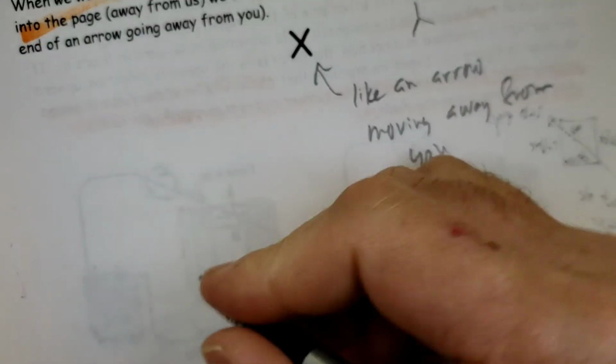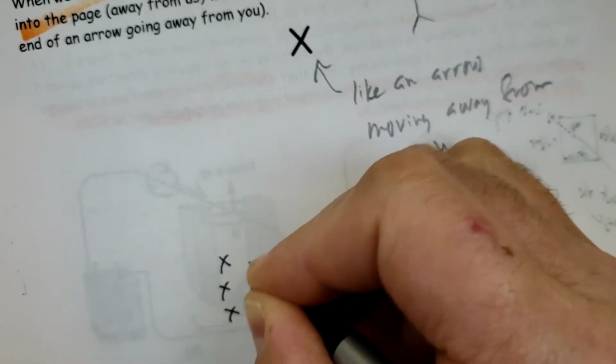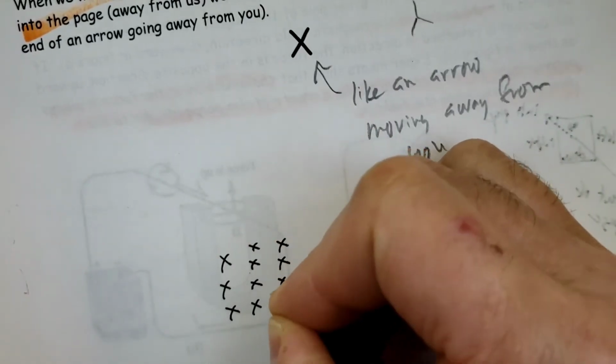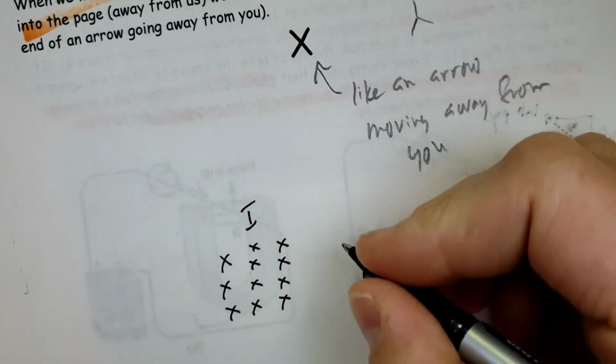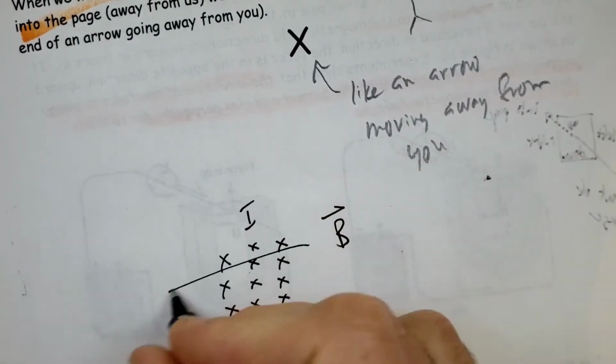So let's take a look at an example. Let's say we have a region here. Let's say we have this. So let's call that current, and we'll say magnetic field is going this way. Okay, so how would we handle that? So current we'll assume is positives, so we're going into the page.